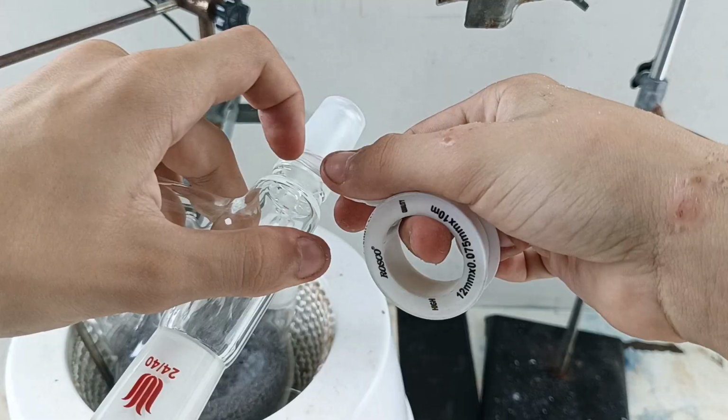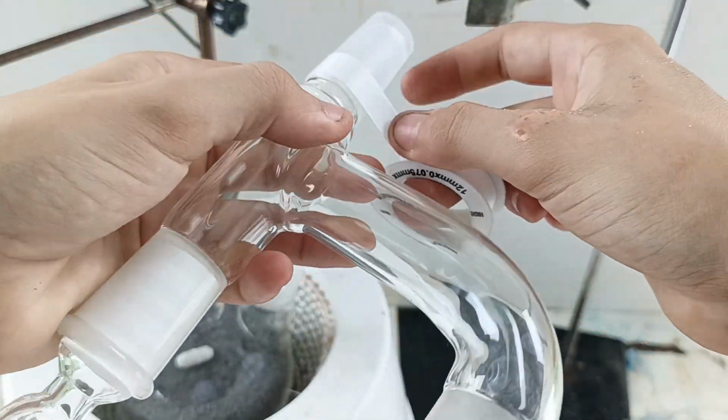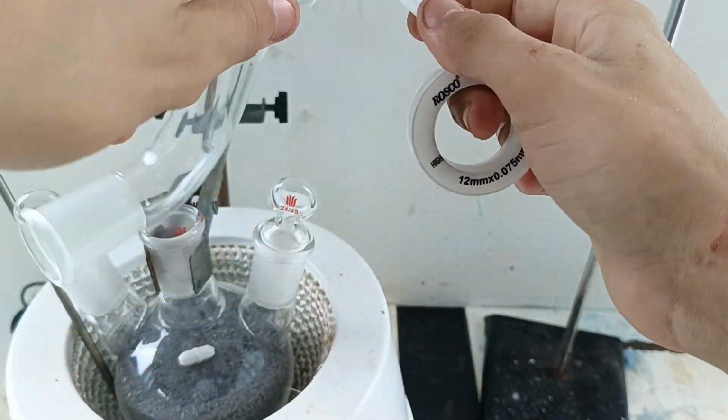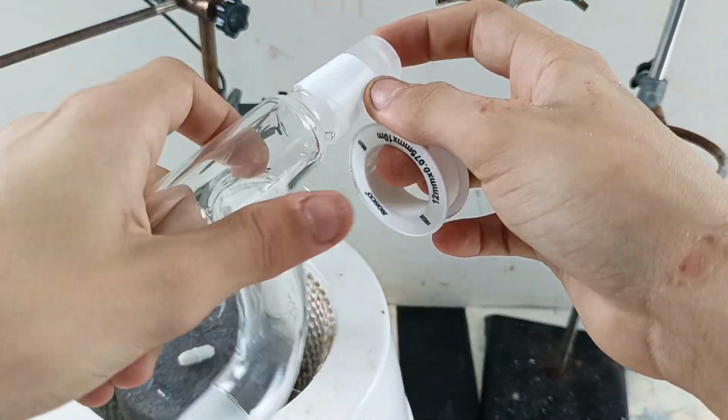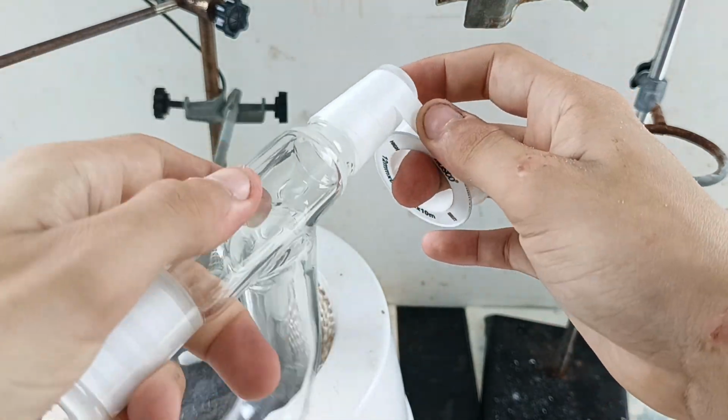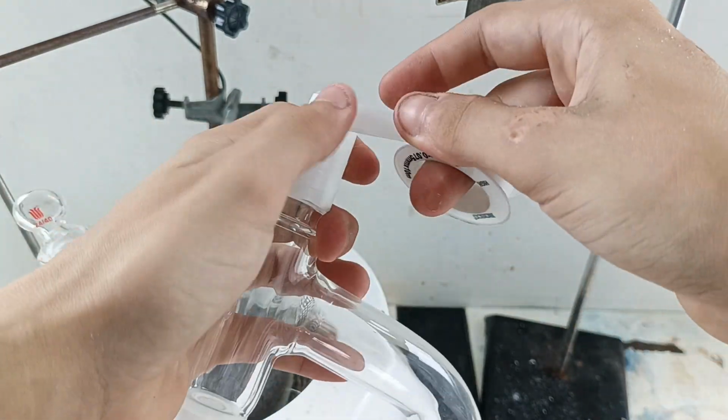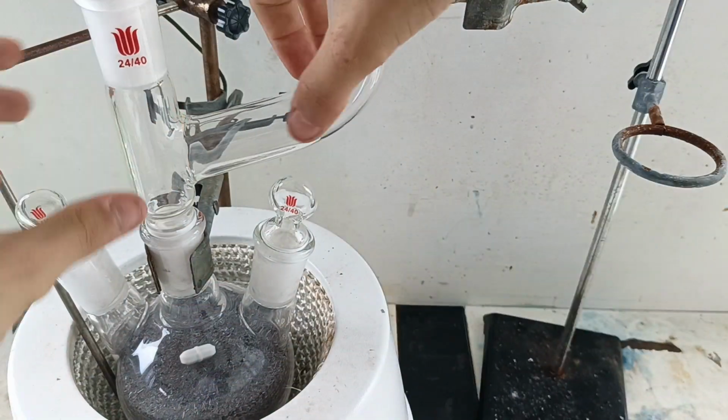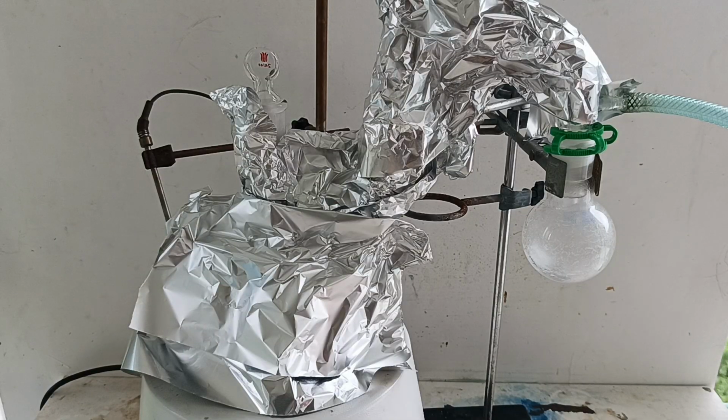the phenol. I also wrapped all the glass joints with Teflon pipe thread tape. You can perfectly well use sulfuric acid as the lubricant, but since I didn't want to work with strong acids, I just used PTFE tape. I also insulate the whole setup with aluminum foil.